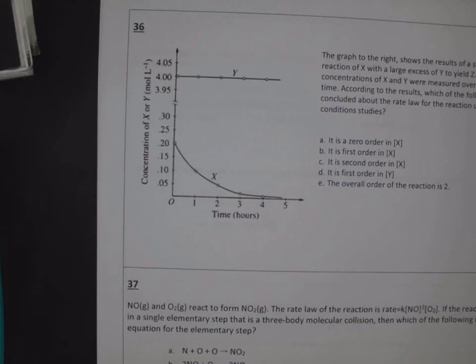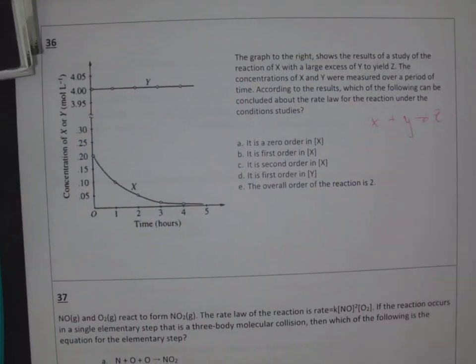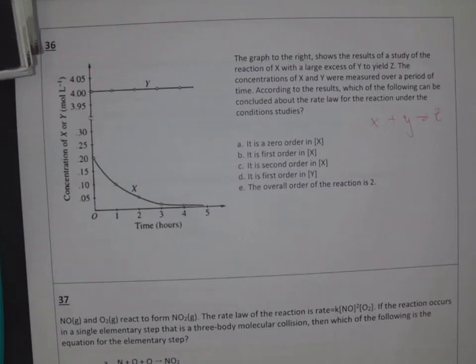We have a graph to the right, and I guess it's the left, that shows the results of a study of the reaction of X with a large excess of Y to yield Z. So we have X plus Y yields Z, and we know that Y is the excess and X is the limiting. All right, great. The concentrations of X and Y were measured over a period of time. The amount of Y is not really changing because it's in excess. We just have so much of it that we're not tracking any little change in it.